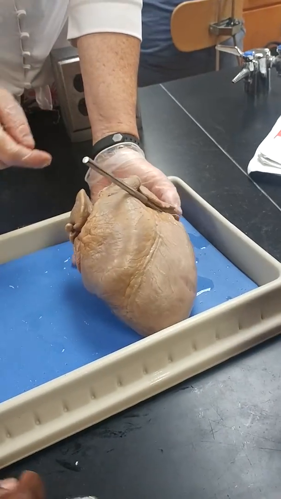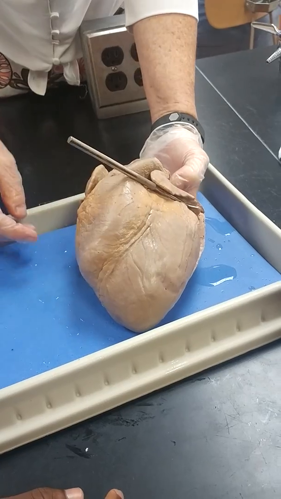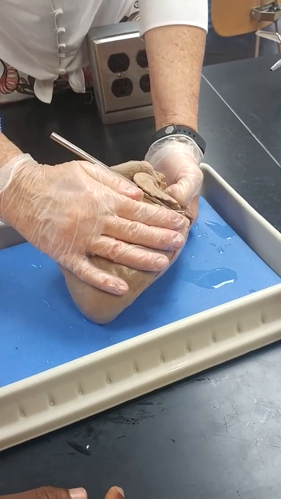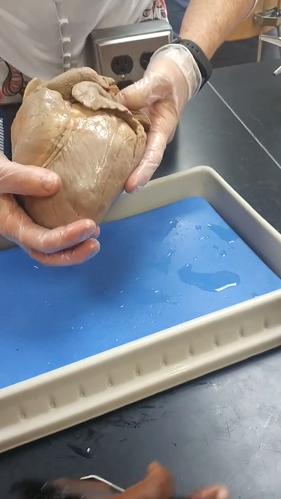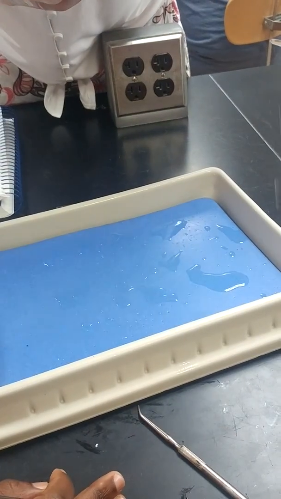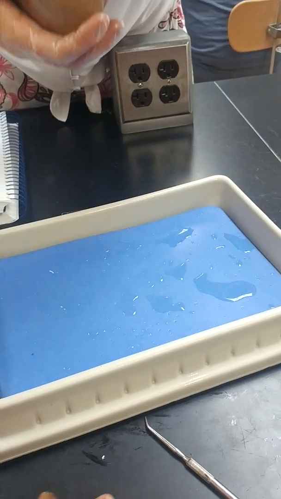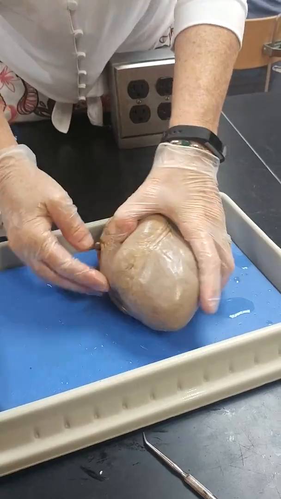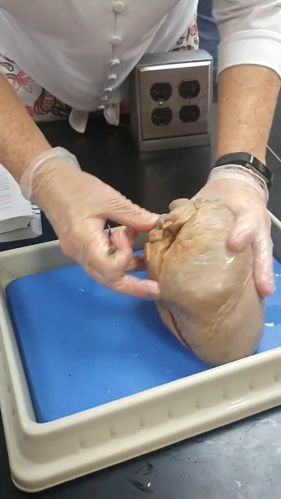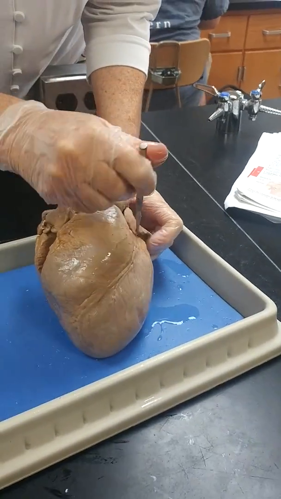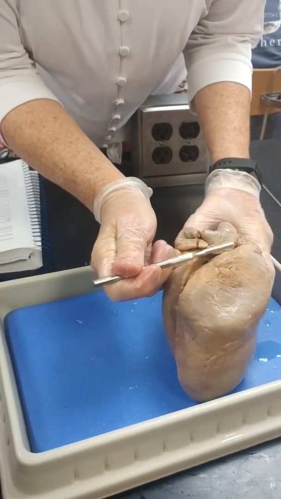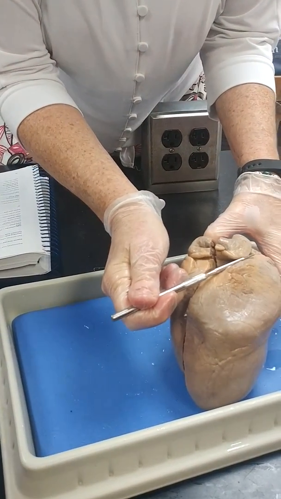How'd you know that was the left? Because we said this was the front of the heart. Right. So if this is the front of the heart, it's going to be in my body like this. So this is my left. All right. And Kelsey, you get an easy one. If this is the left coronary sulcus, what is this sulcus? The right coronary sulcus. Exactly right.